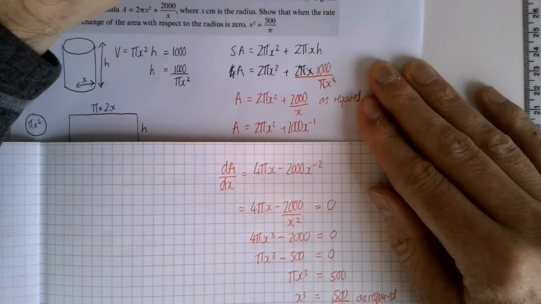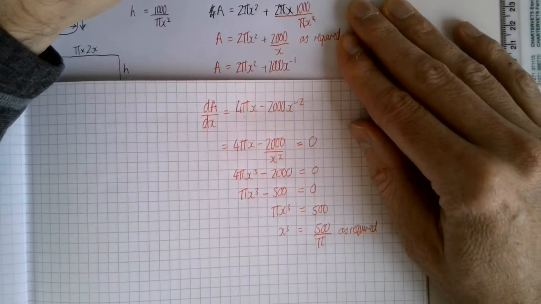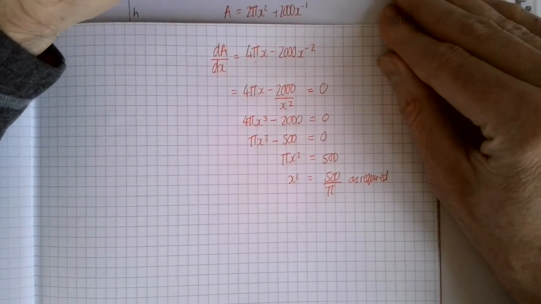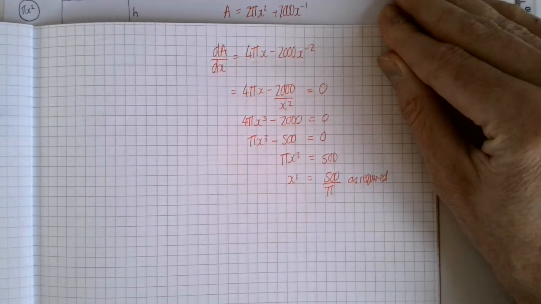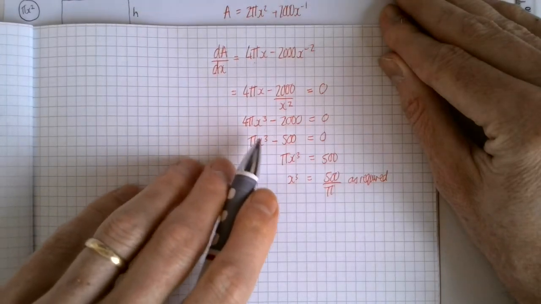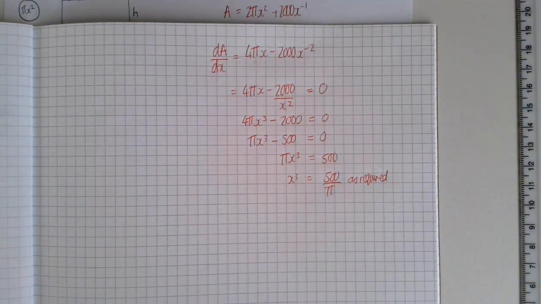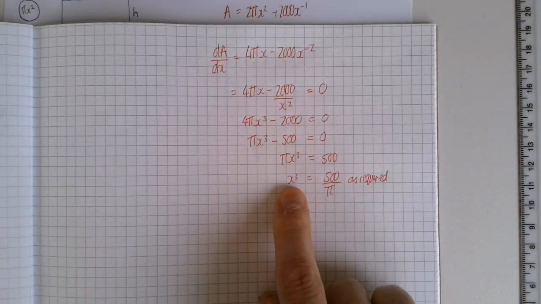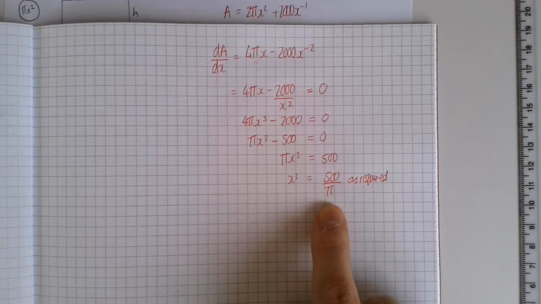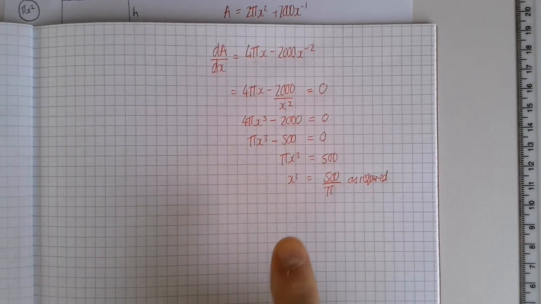We've got to show that x cubed is 500 over pi, and hopefully you can see that you get there in some form. You didn't have to divide by 4 at that point, you could have done it later, but we get there eventually. So the rate of change when x is this value is 500 over pi. So this is a turning point.